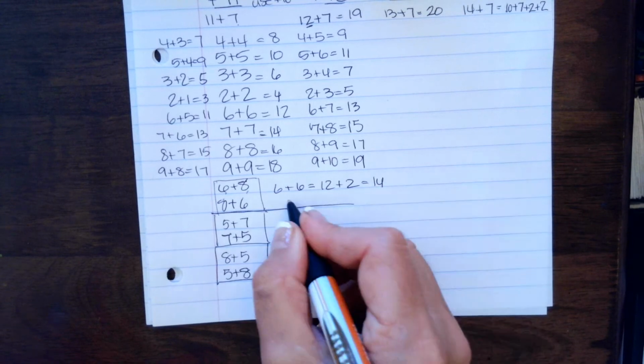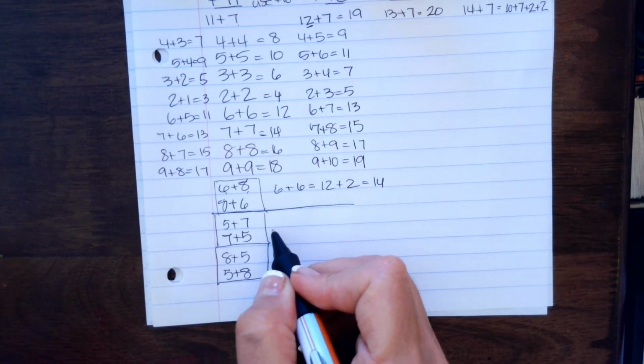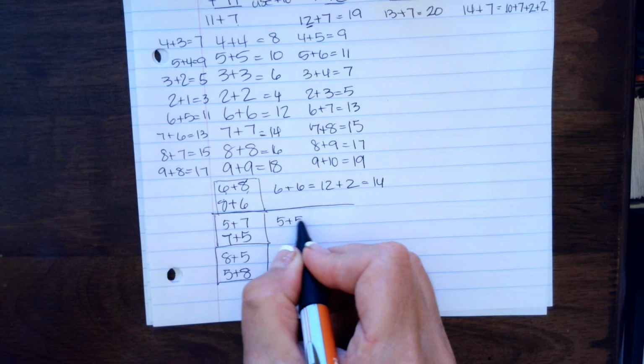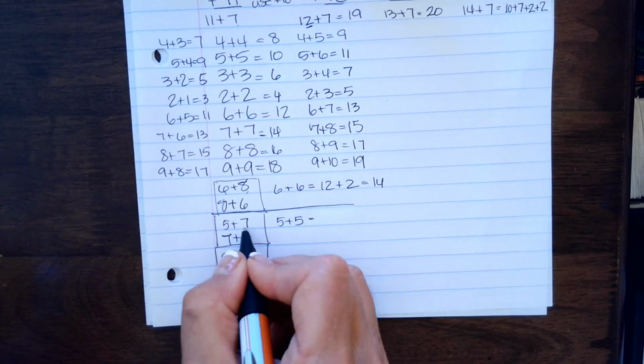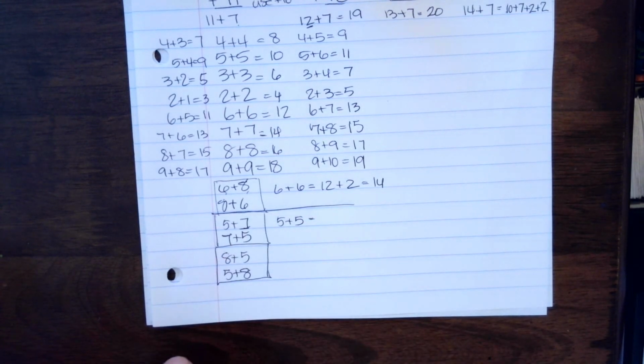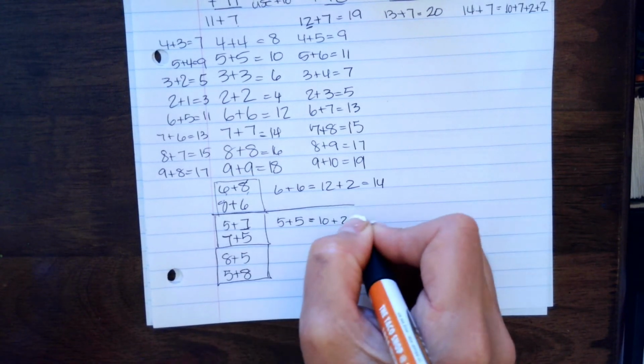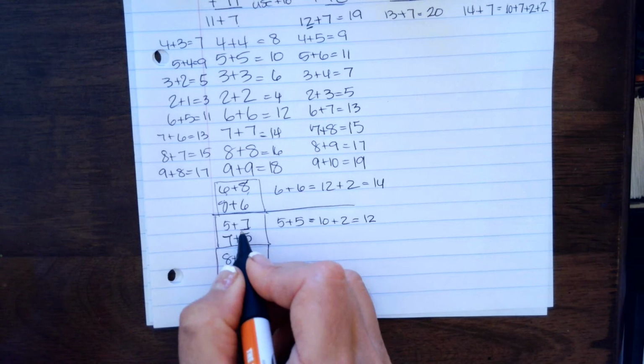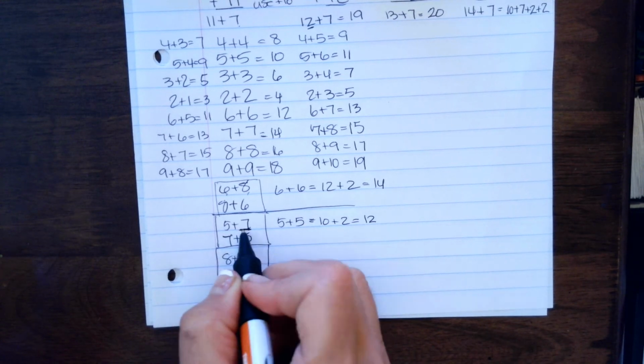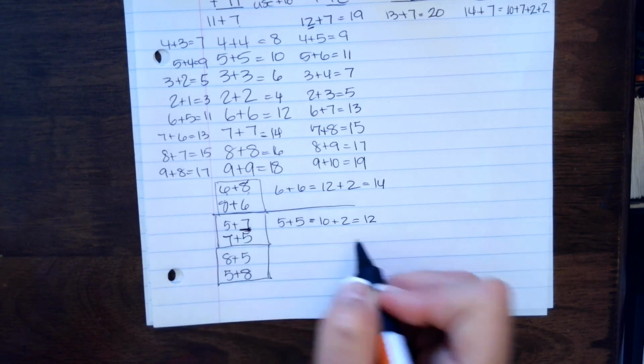And same thing for this one. This one, we're going to use 5 plus 5 as our strategy, but we're not doing 5 plus 5, we're doing 5 plus 7. So we're going to say 5 plus 5 is 10, plus 2 is 12. Because the difference between 5 and 7 is 2. That's where I get my 2.